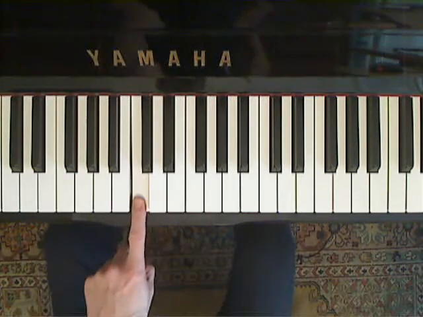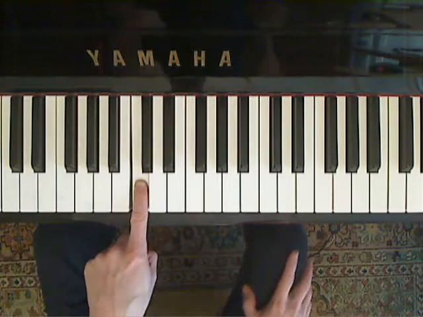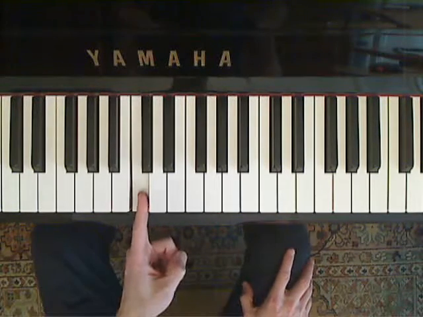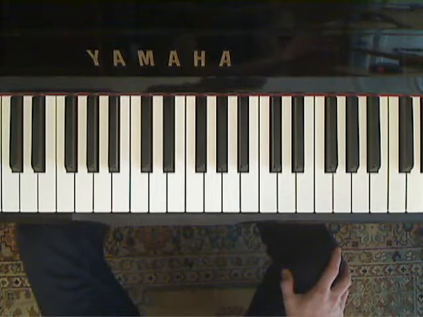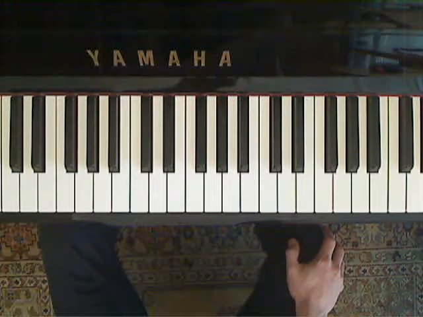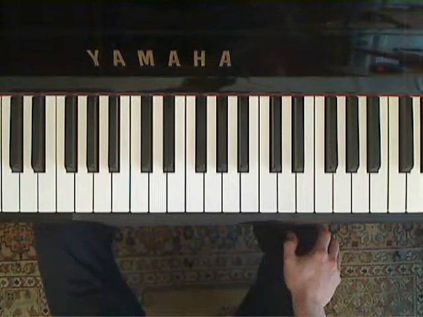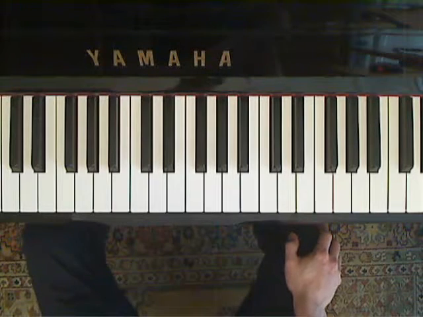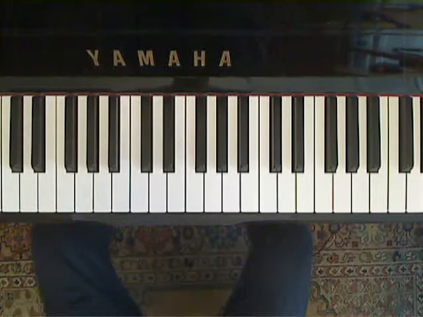Starting from the lowest C, middle C corresponds to the 4th C of the keyboard. It is not possible to make a mistake if I count this way. This is a very simple, very easy, but very useful method.